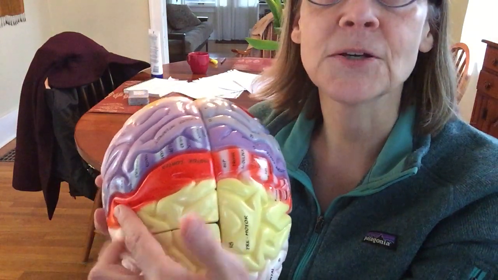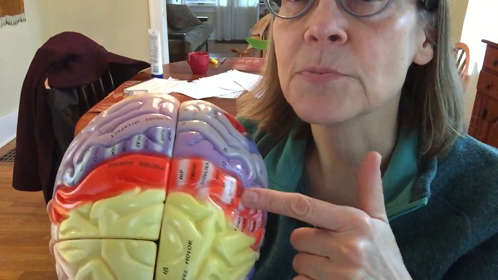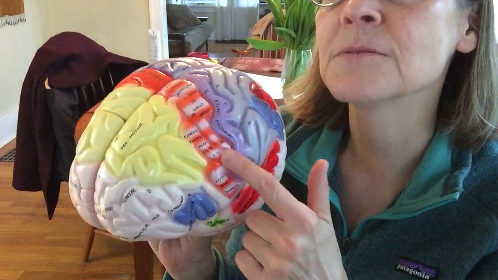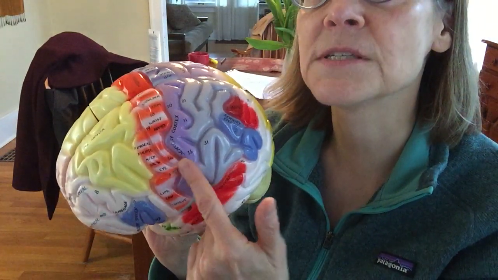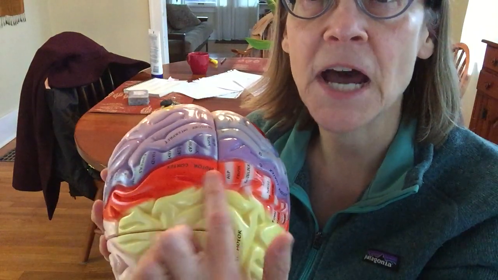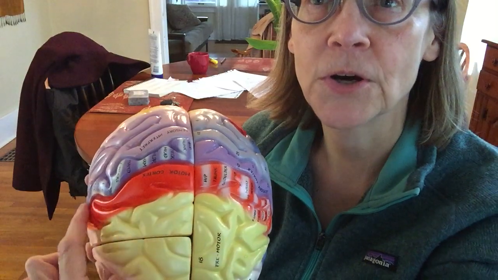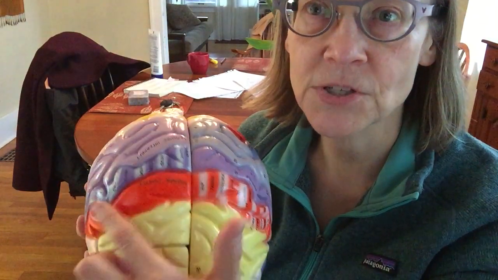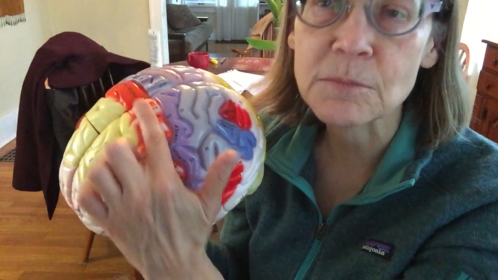So the literal bump that you see right here, this is the precentral gyrus. It's in front of it, and this is the postcentral gyrus, this bump here. So the precentral gyrus is the same as what area? Sensory or motor? Motor. So the precentral gyrus is the motor, same as the motor area.